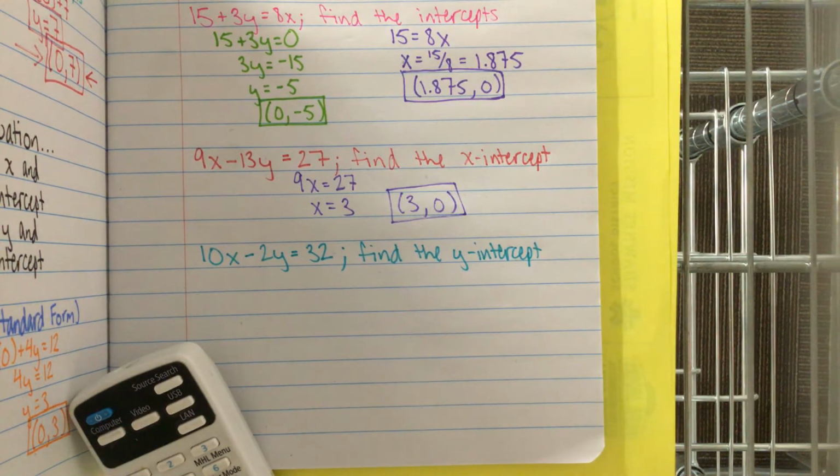Find the y-intercept. It's only asking for the y-intercept. Would it be negative 0? That wouldn't be negative 0, that's not right. 9x minus 0 is just 9x, right? You take nothing from it. You don't even have to write it.